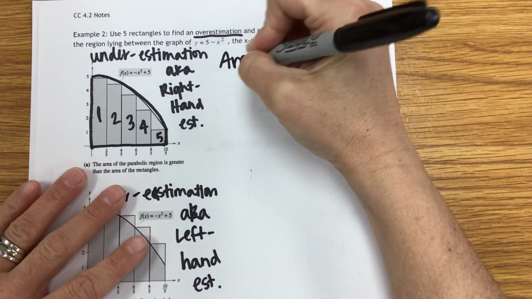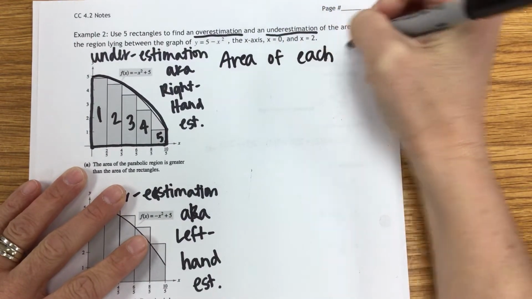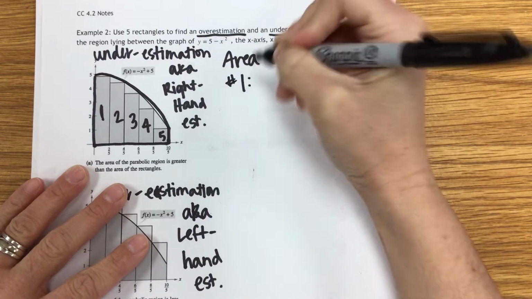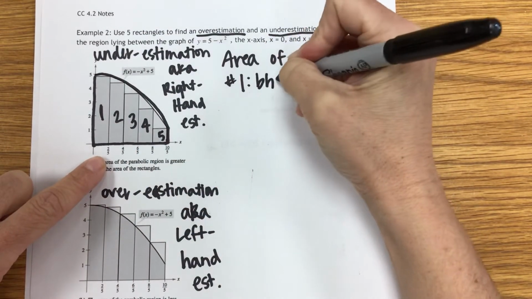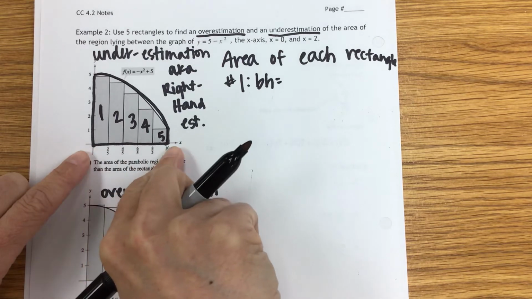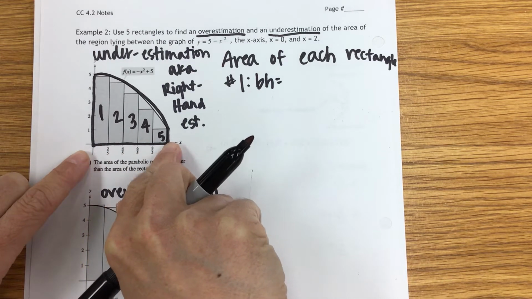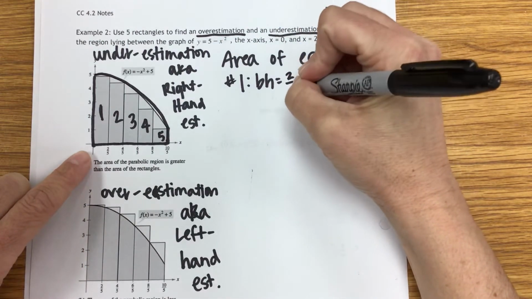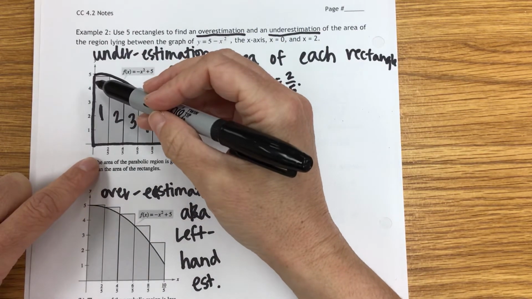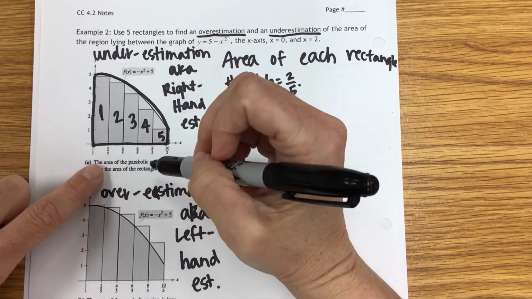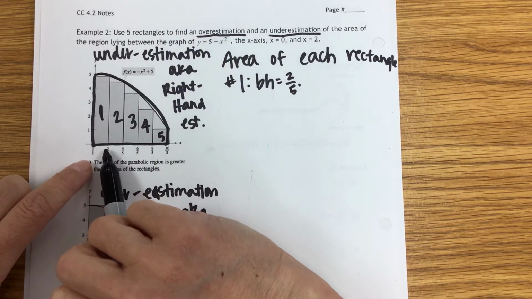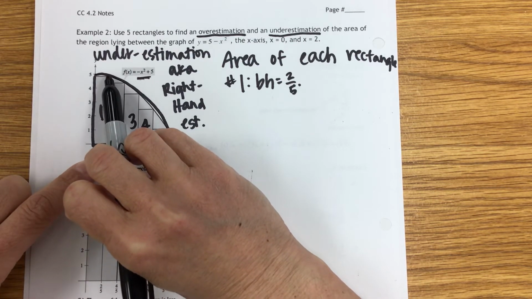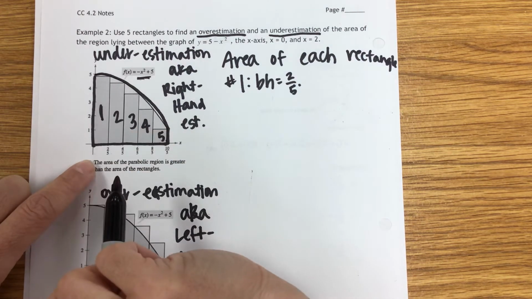We'll start with area of each rectangle. And we'll start with number 1. So it is going to be base times height. And the base, it looks like, because we went from 0 to 2, and we divided it equally into 5 rectangles, so each rectangle has the same base, and it's always going to be 2/5. So the base is 2/5. The height looks like it's just shorter than 5, and so we need to figure that out exactly. What we'll do is we'll take the right-hand side of the rectangle, which is 2/5. We'll plug that 2/5 into the equation. That's going to give us the height of the curve at that point, and that will be the height of the rectangle at that point.